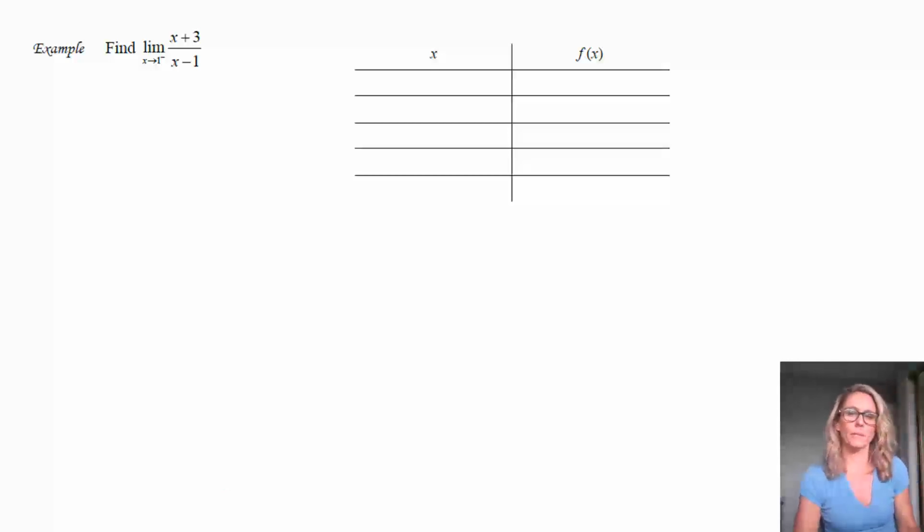Okay, just a little bit more from this section. So now we have something that you might think, oh, we saw something kind of like that before. But actually, it's a little bit different. Notice that we're approaching 1 from the left-hand side.